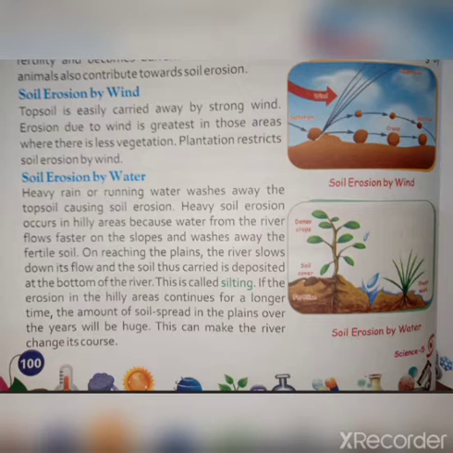So, let's see the first cause factors of soil erosion. First one is soil erosion by wind, and second one is soil erosion by water. So, how does wind erode the soil? Topsoil is easily carried away by strong wind. Erosion due to wind is greatest in those areas where there is less vegetation. This means if there are no plants, then the soil is carried away easily by the wind, and soil erosion takes place.